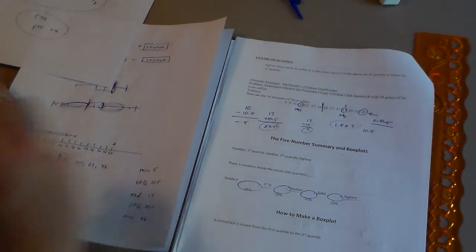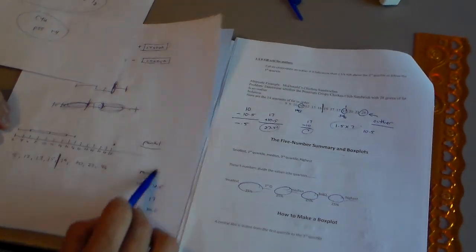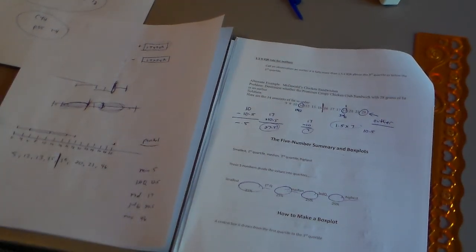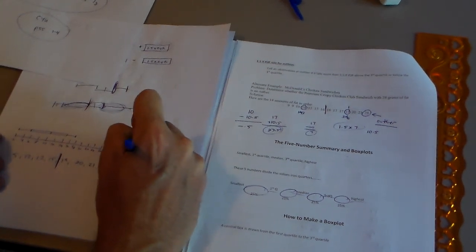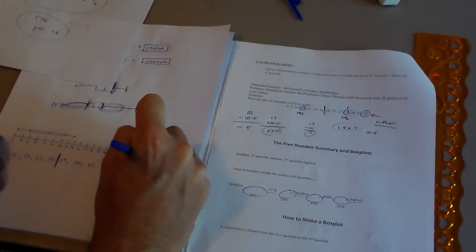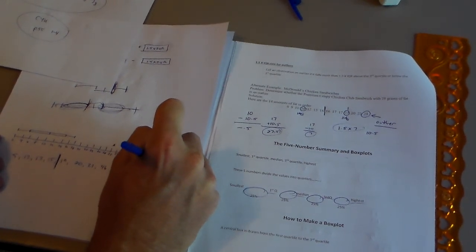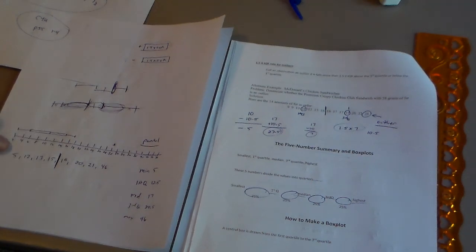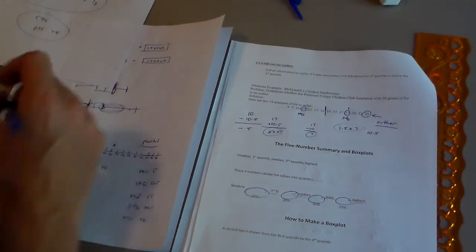So I'm going to make what's called a parallel box plot. I'm going to graph this on that same scale. Now I'm going to have to add to my scale here. I got 30, 32, 34, 36, 38, 40, 42, 44, and 46. They look very different. My minimum value is still 5, or now is 5.